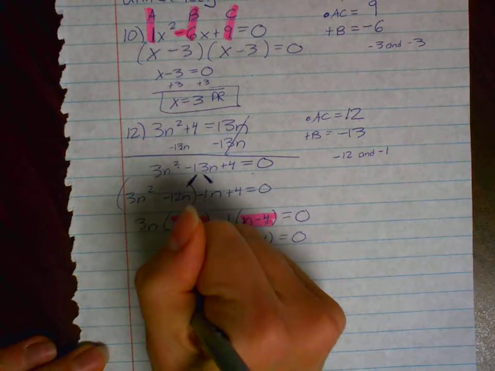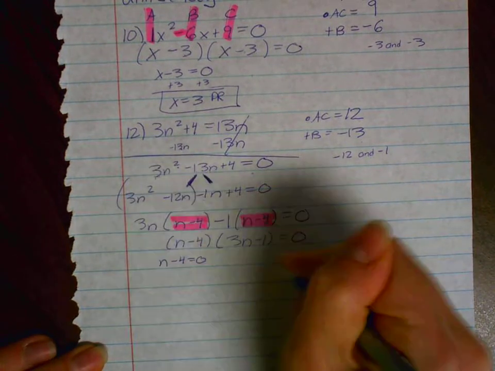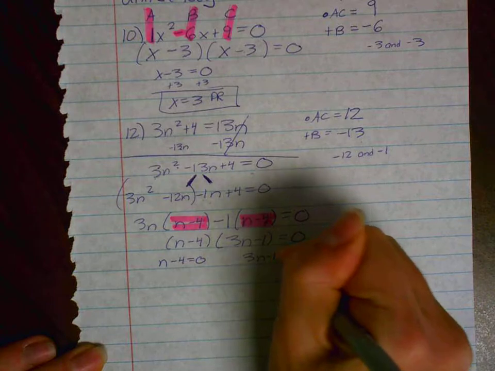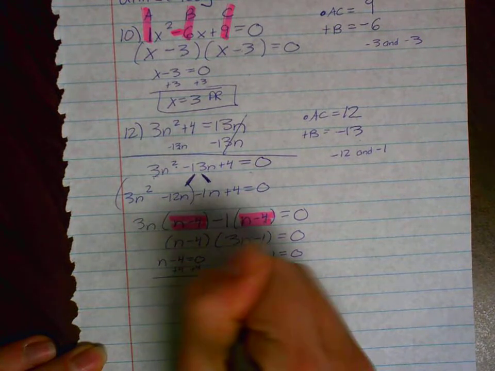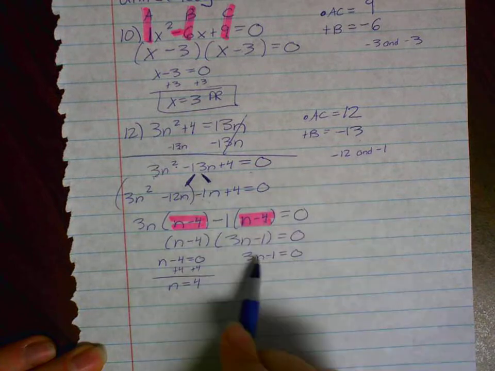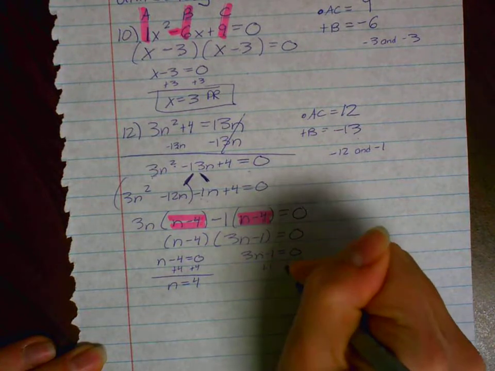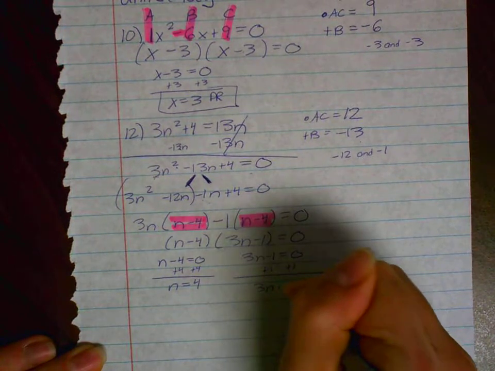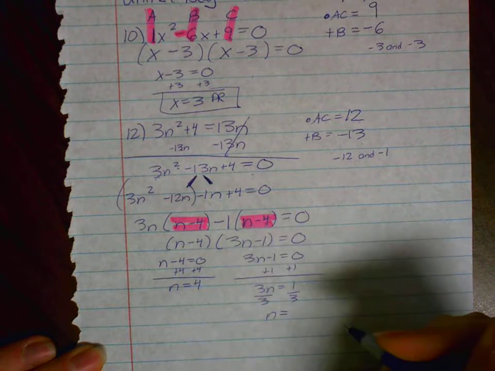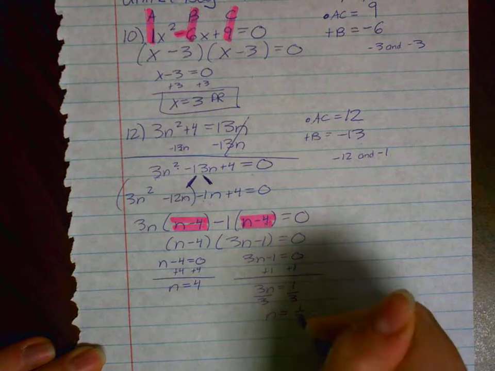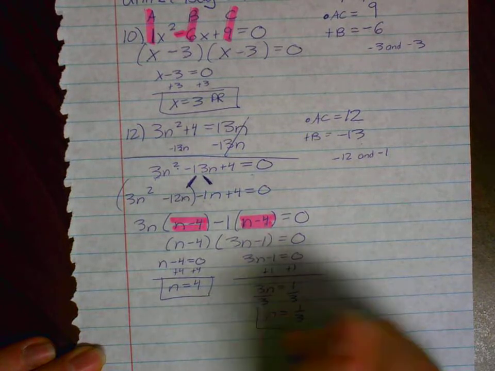So now I set each factor equal to 0 because I'm not just trying to factor, I'm trying to solve it. So this one is plus 4, and I get n equals 4. This is a two-step. First I'm going to add. That gives me 3n equals 1, then divide by 3. So always add or subtract first when solving equations, then you can divide.